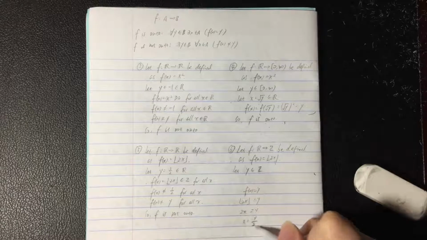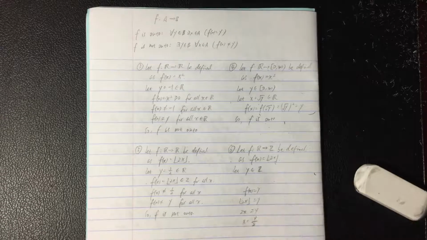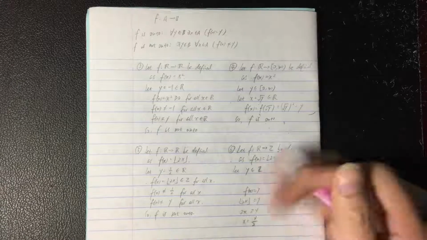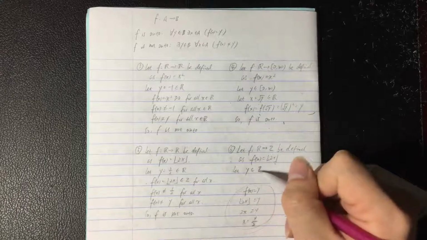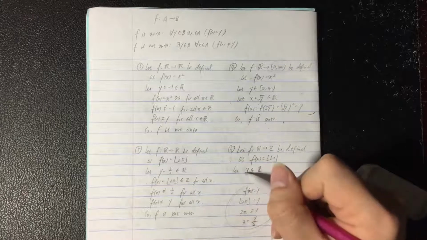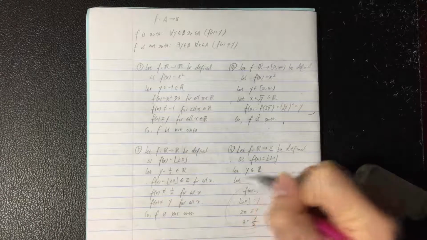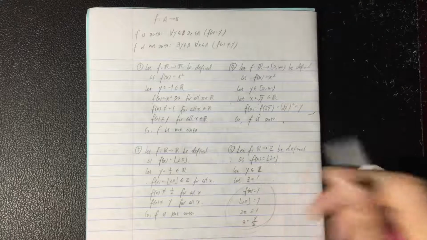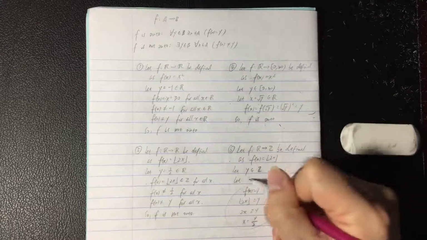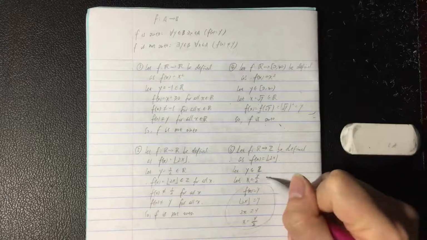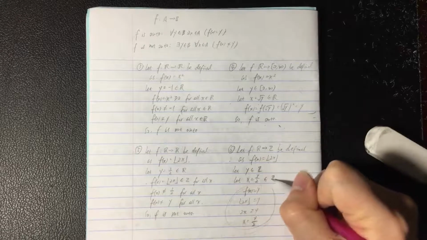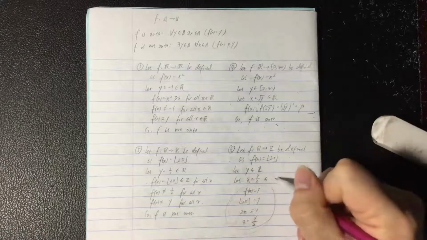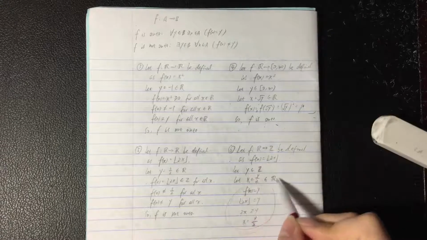That means if I make y over 2, it satisfies f of x equal to y. And y is an integer. Integer over 2 is a real number. So this is your scratch work. Let y be any integer. Let x equal to y over 2. Let x belong to the domain.